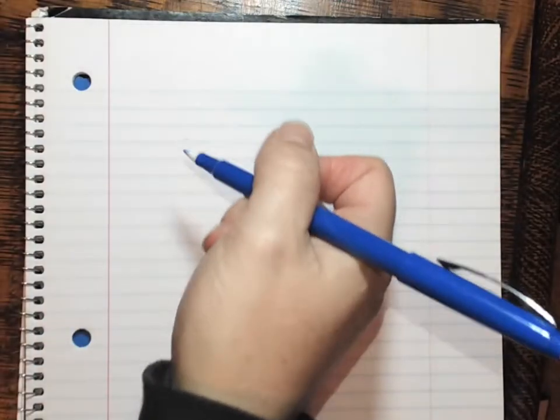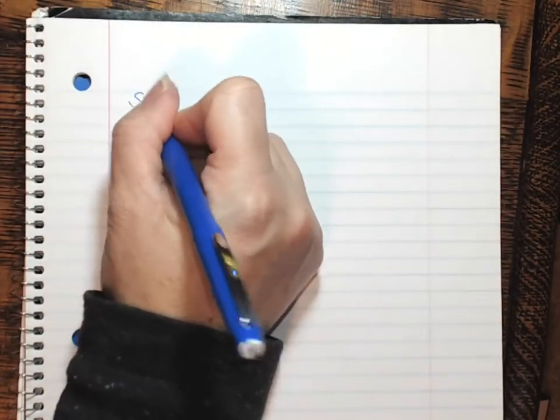Hey math peeps, what we're looking at today is how to convert from standard form of a linear equation to what we call slope-intercept form.